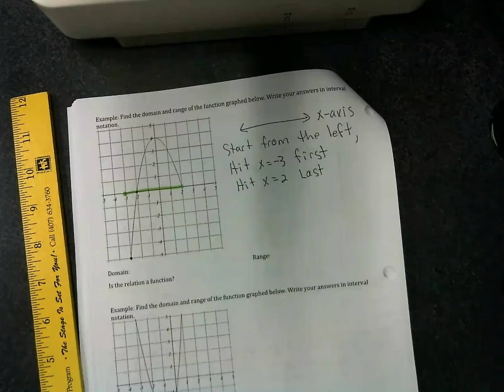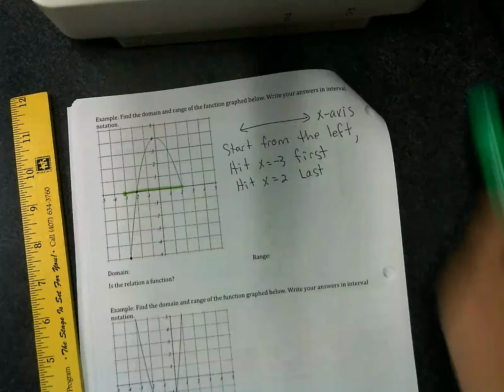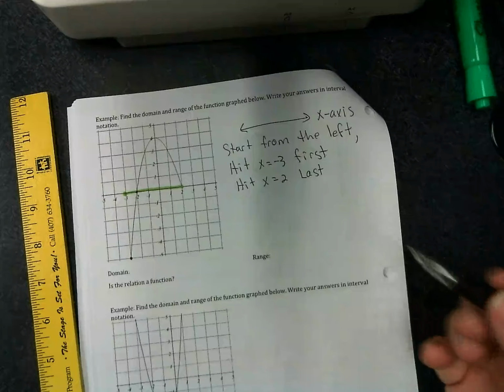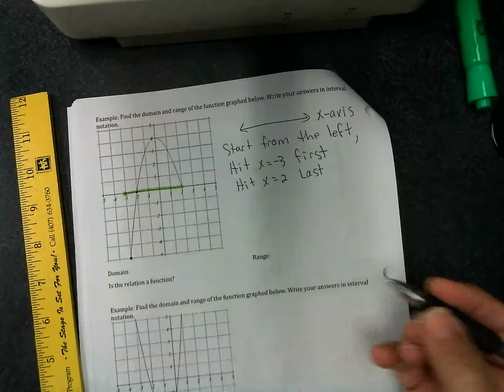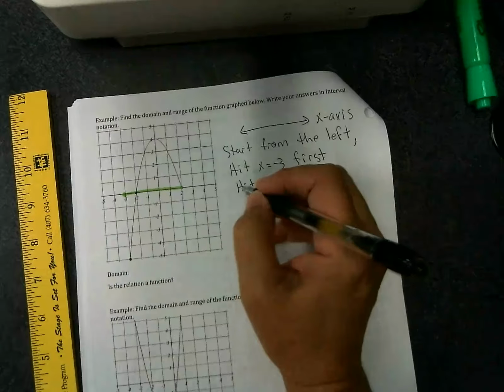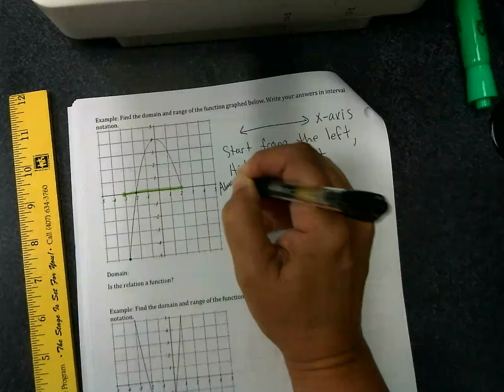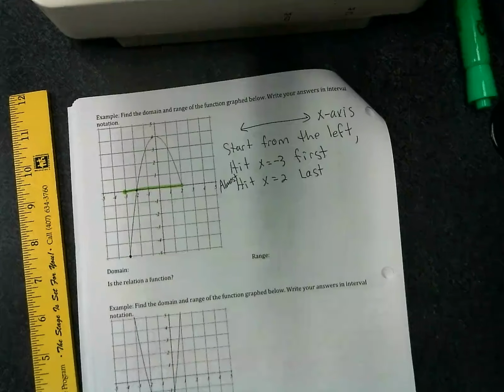Now, guess what? There's an open circle here, so you don't actually hit it, you just circle through. So I probably shouldn't have said x equals 2. I'm not sure how else to do that. I guess I could say you almost hit it, because you guys know how I think now.